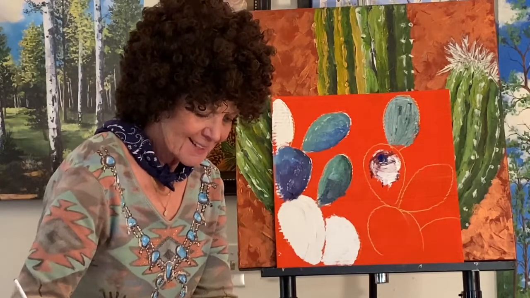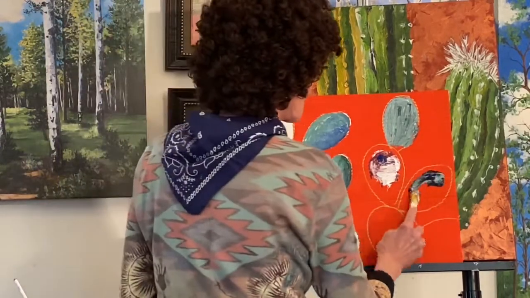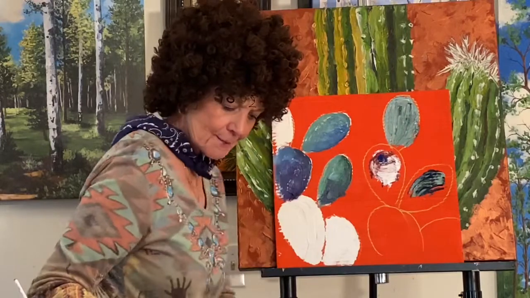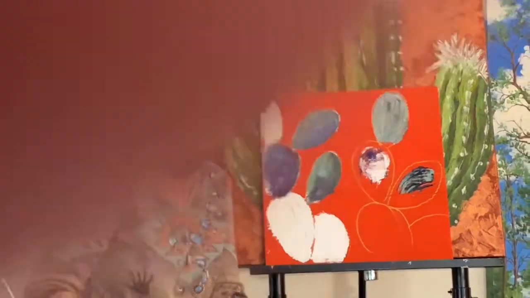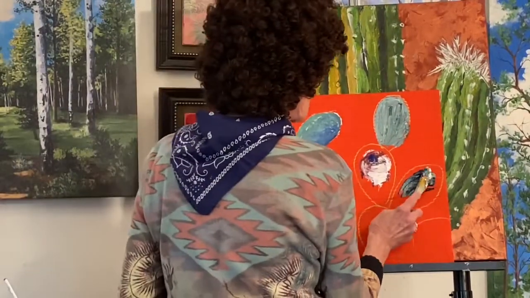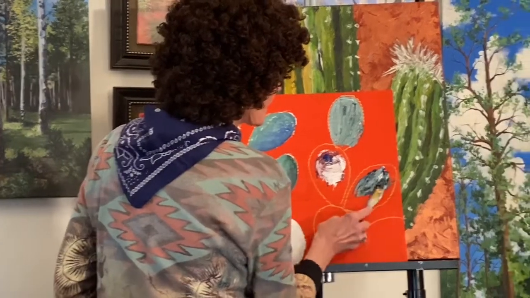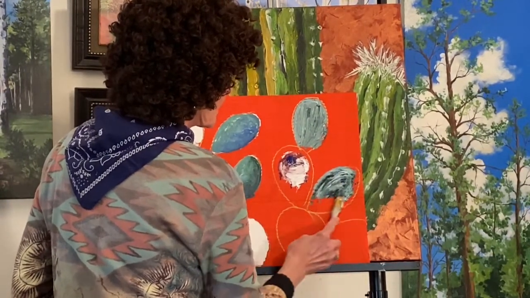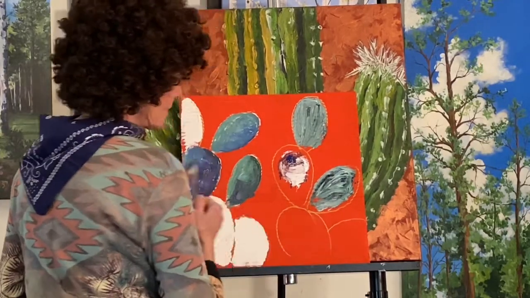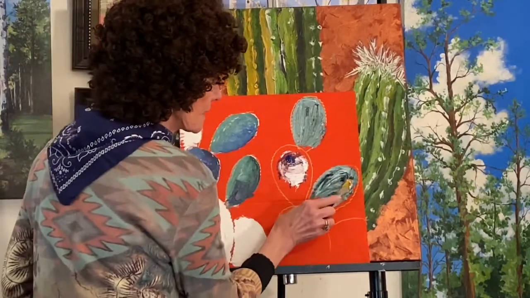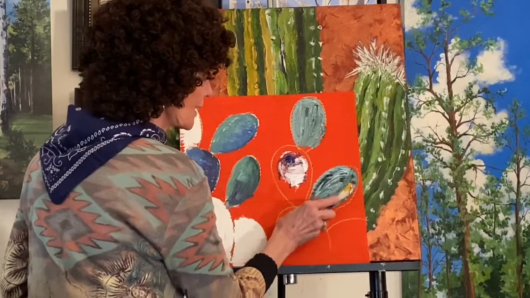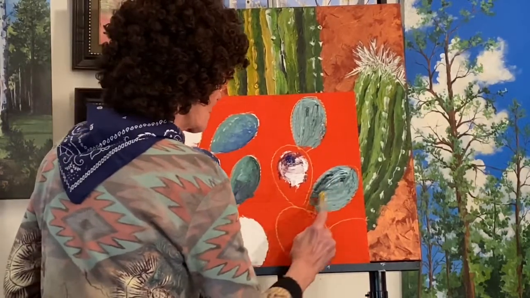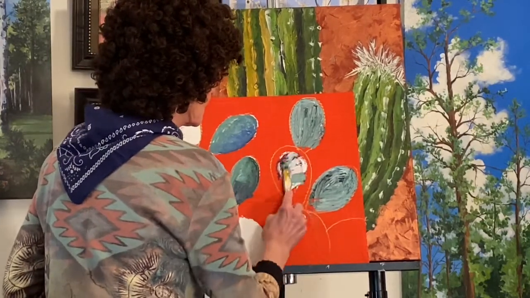You have not a whole lot of control with texture paste, but that's okay. People who use texture paste are not trying to paint very realistically, as I do typically in my work. You can see the difference between this and this, it's a little rougher, it's a little looser, which is not bad. It's great.